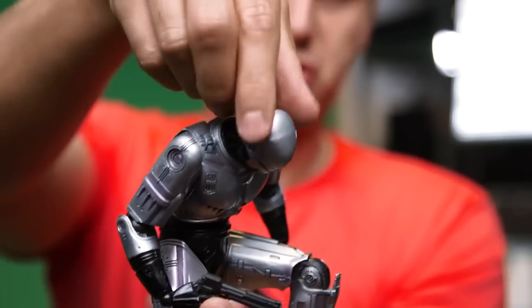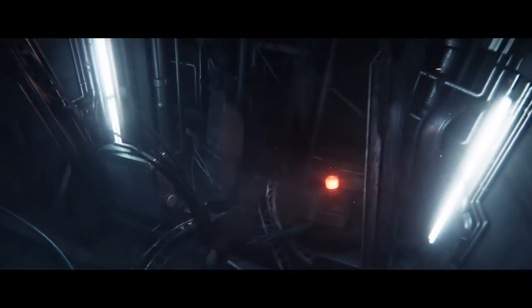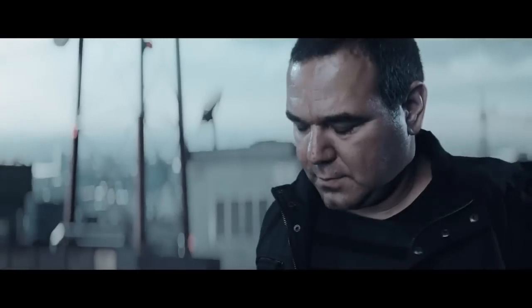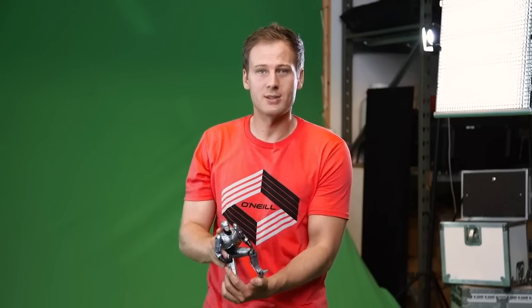Today, we're going to be taking a look at creating a superhero landing just like this. We're also going to be taking a look at the different techniques we use to create the entire sequence. All right, let's go and take a look.